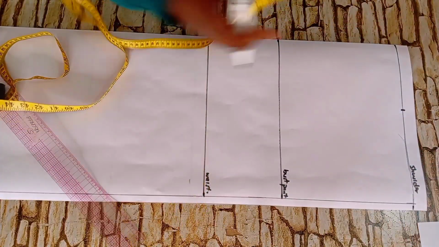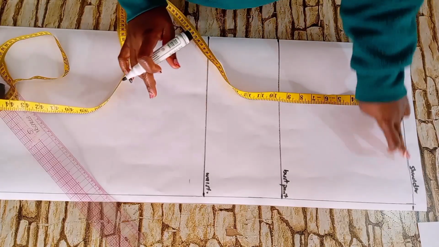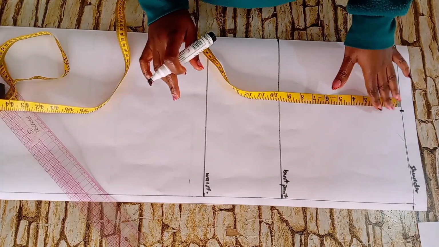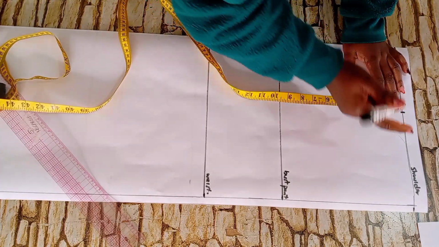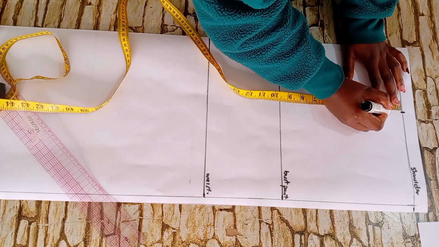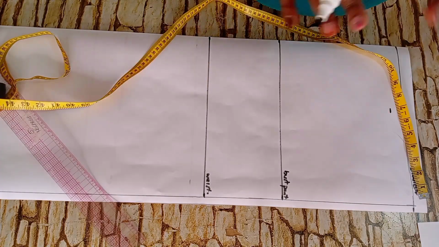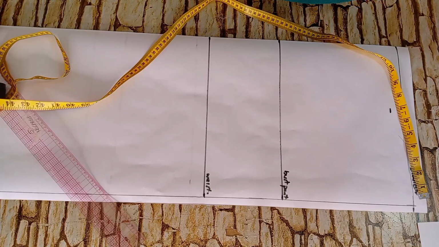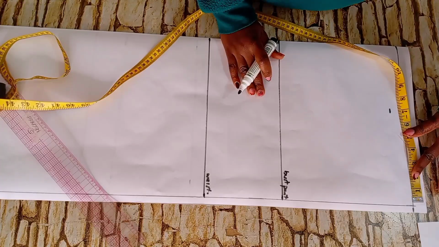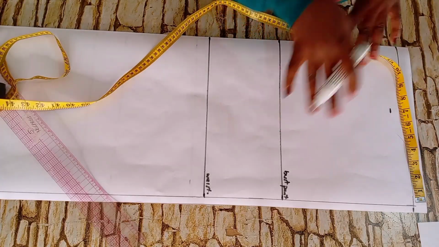So after getting your shoulder, because our shoulder is not straight, we have to slant this pattern, okay? So you come down from this 7 inches by 1 inch. Just come down by 1 inch, okay? We have the standard neck measurements, the standard neck depth and neck width, which is 3 inches by 3 inches for the front.